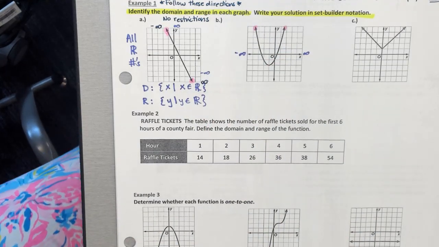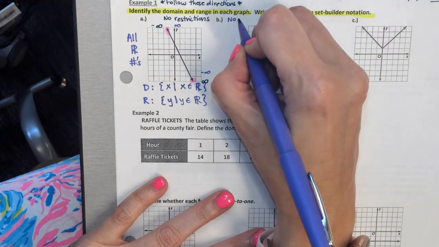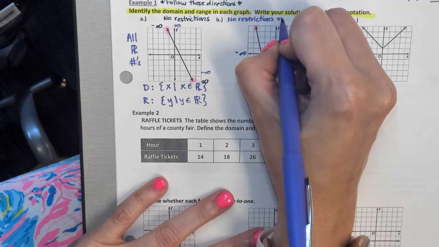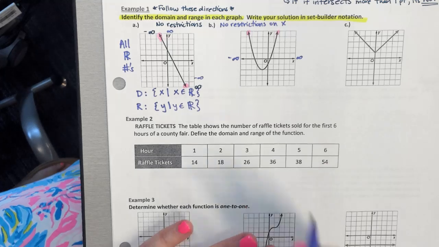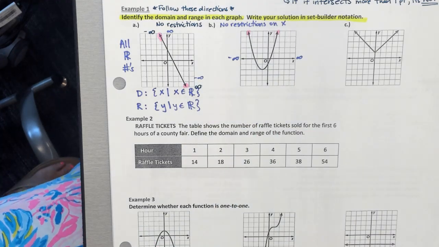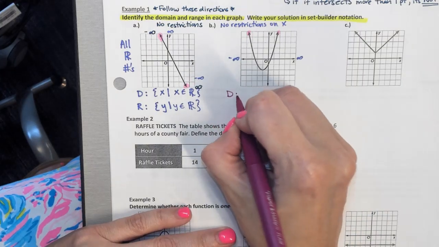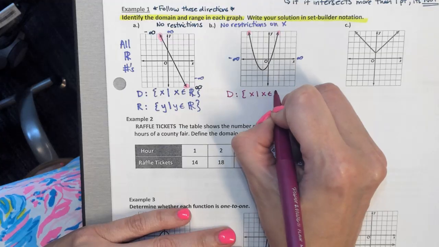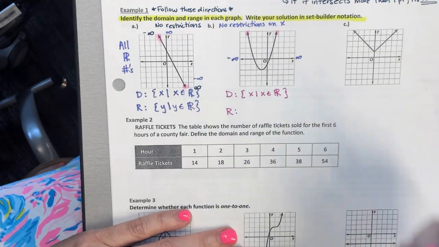So there's no restrictions on the x. And whenever there are no restrictions, we are just going to write all real numbers in set builder notation. Okay, so we're going to practice writing that again.